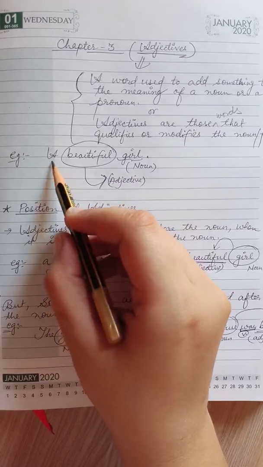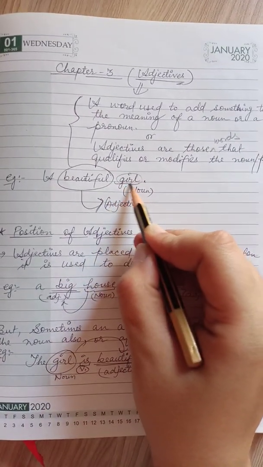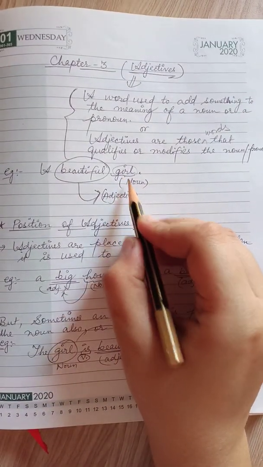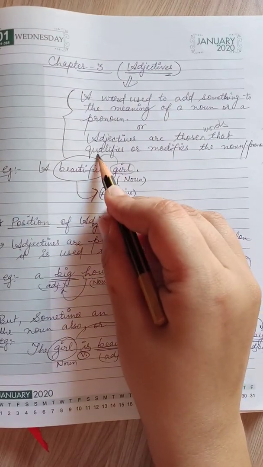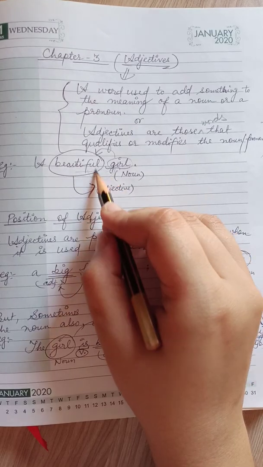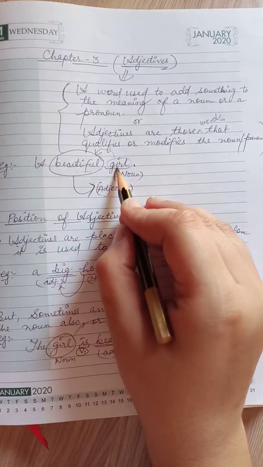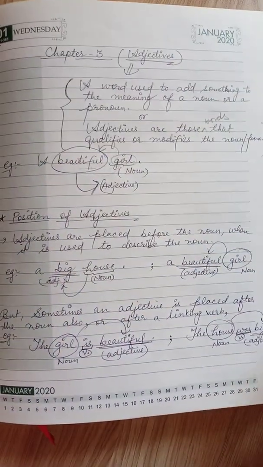Example, you can look here, a beautiful girl. Here girl is what? A noun. Since it is a name, it is a common noun. Girl is a noun. And before it, we are adding a word, beautiful, which is qualifying or modifying this noun, which is adding something to the meaning of this noun, that the girl is beautiful. So therefore this word beautiful is called an adjective.